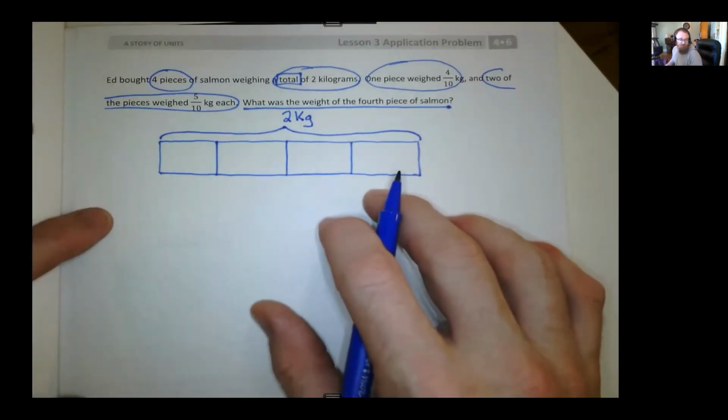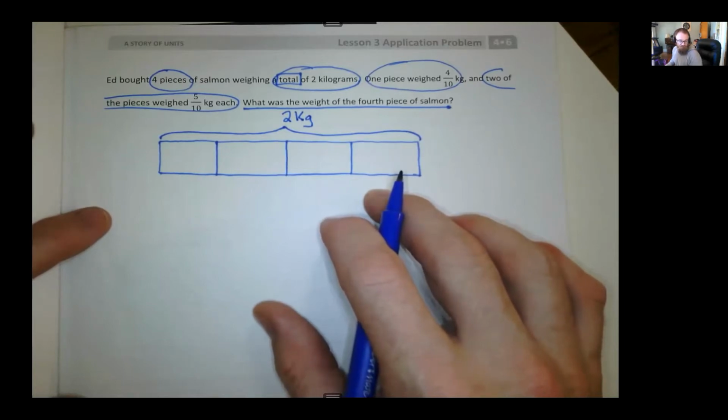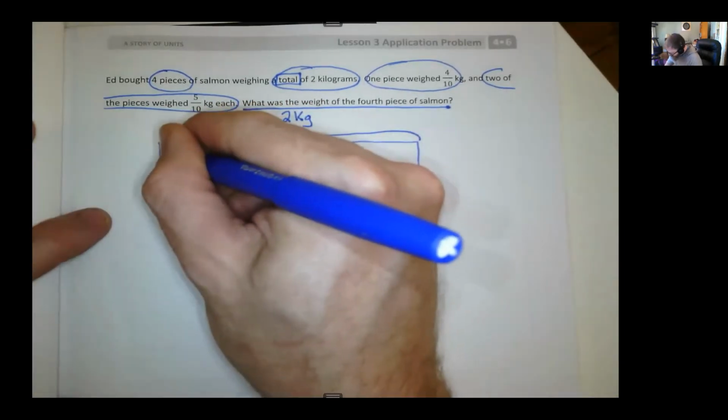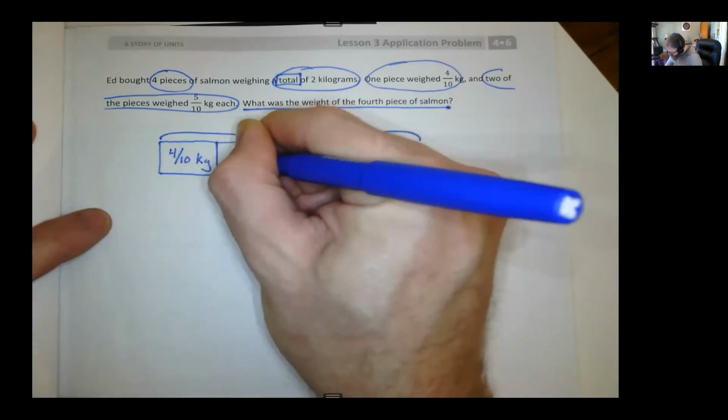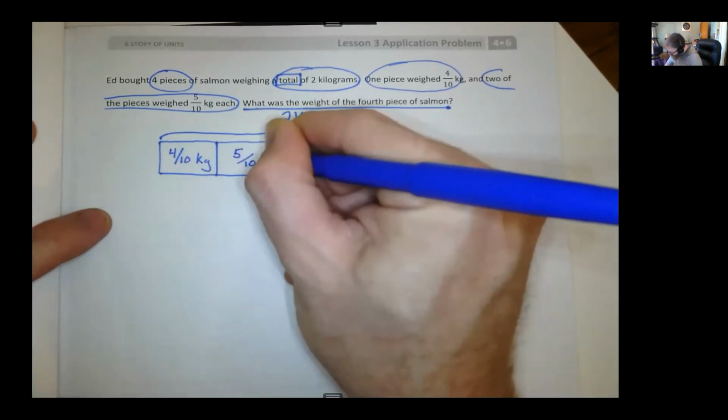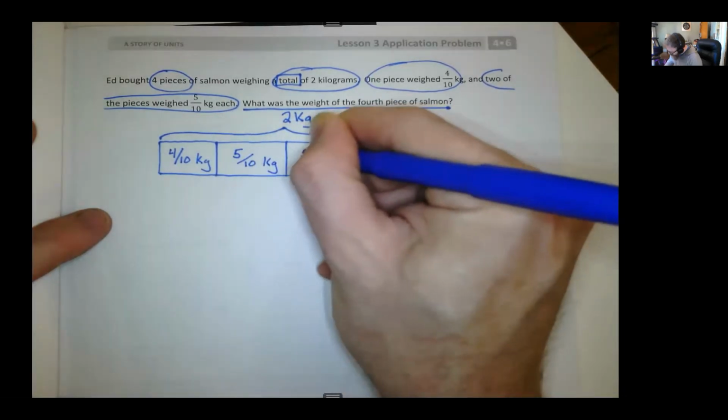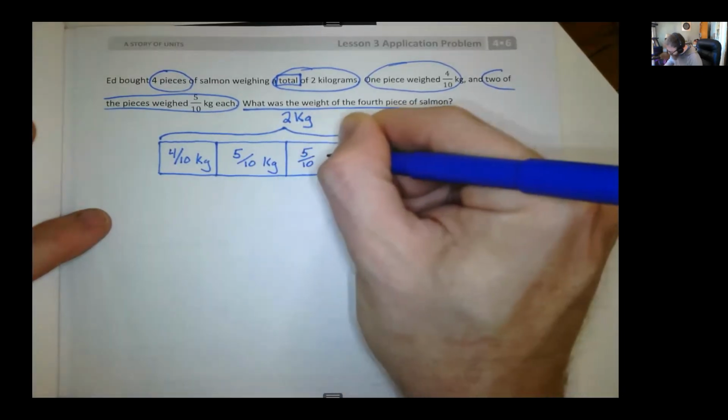We know what 3 of the pieces weigh. We have pieces that weigh 4/10, 5/10, and 5/10. We can label them now. 4/10, 5/10, don't forget to write kilograms, and 5/10.